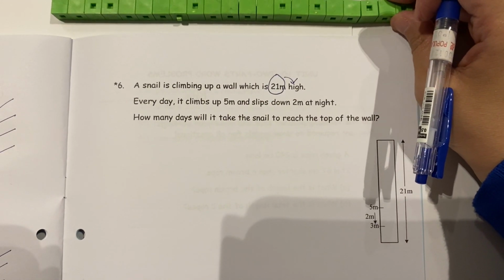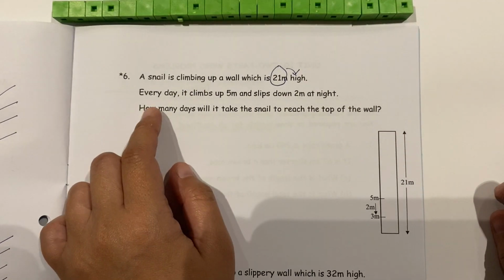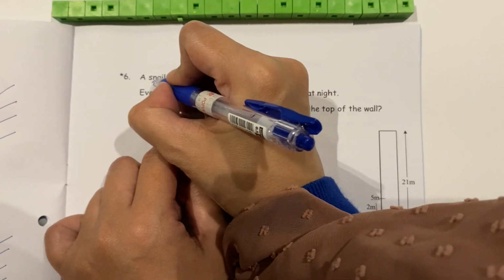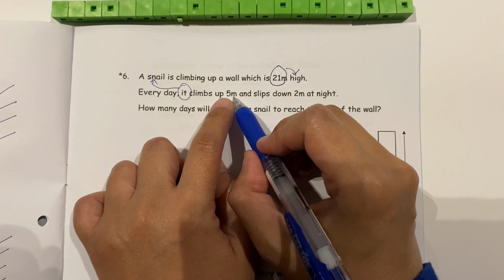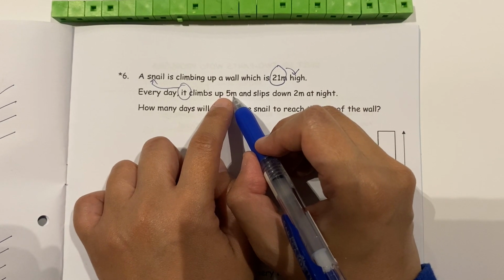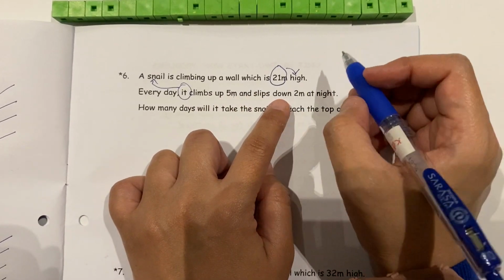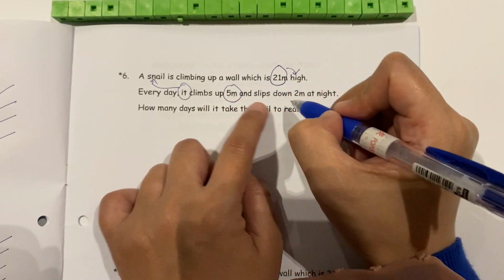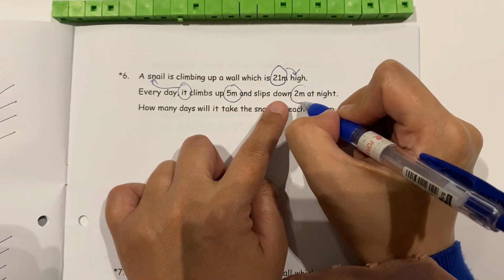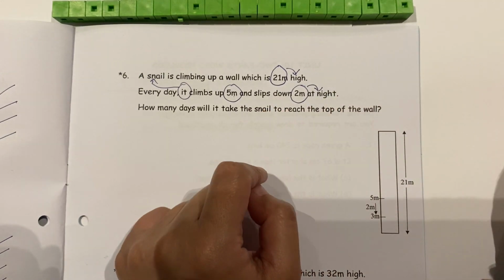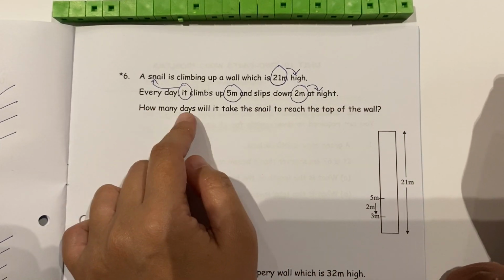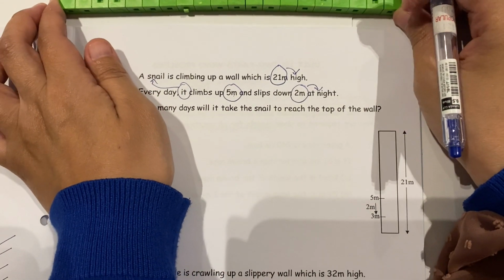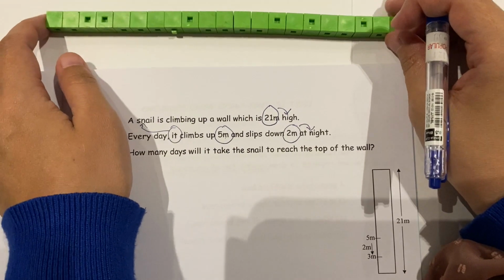Next, every day the snail climbs up 5 meters and slips down 2 meters. So it climbs 5 meters, however it slips down 2 meters at night. How many days will it take the snail to reach the top? So I show you this way.